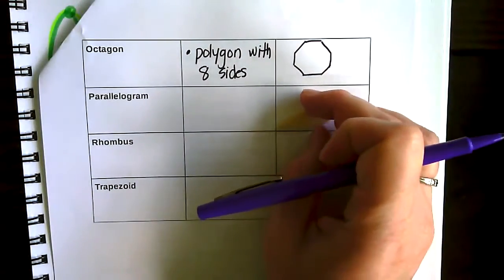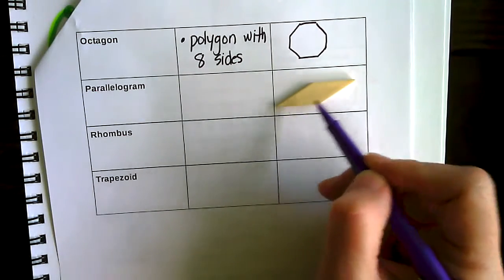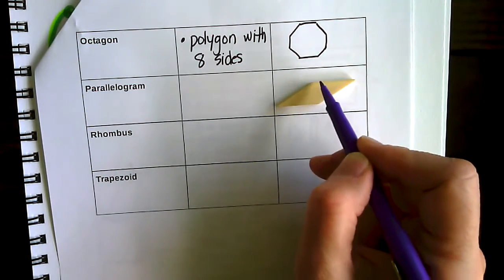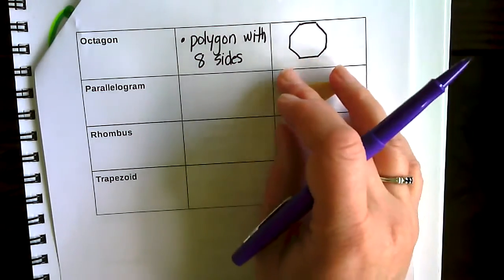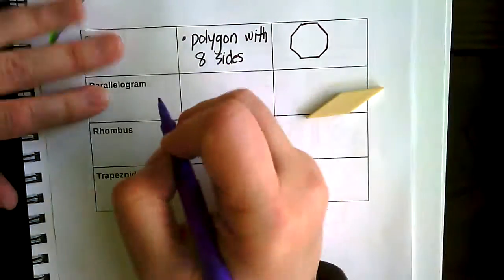One type of quadrilateral that might be new to you is called a parallelogram. A parallelogram has 4 sides, and the opposite sides are parallel to each other. I'll tell you what that means in a minute. So let's go ahead and jot that down, and then we'll discuss that word parallel.